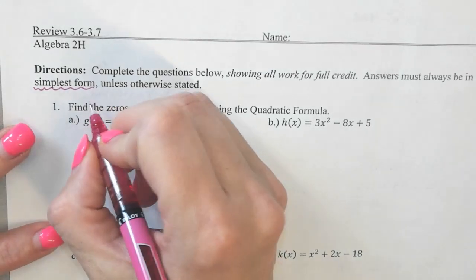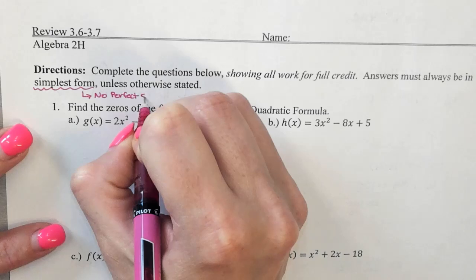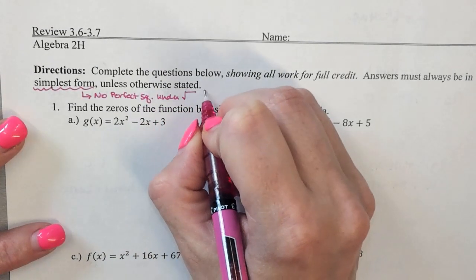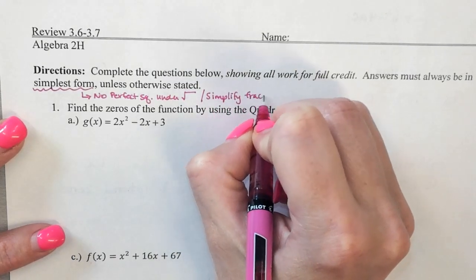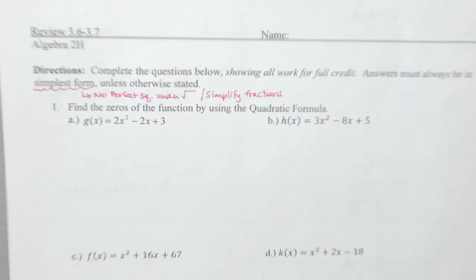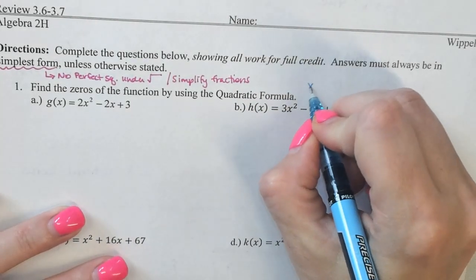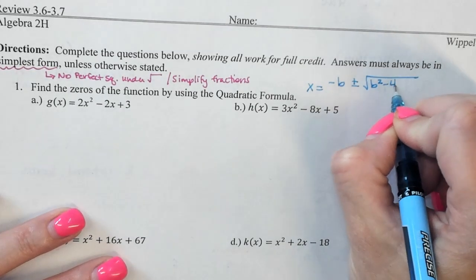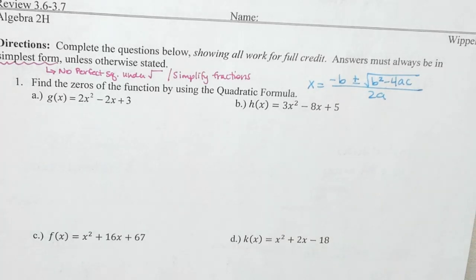And that means there are no perfect squares underneath the radicals. And that means you're going to simplify all fractions, if possible. All right, so the quadratic formula is x equals the opposite of b plus or minus the square root of b squared minus 4ac, divided by 2a.